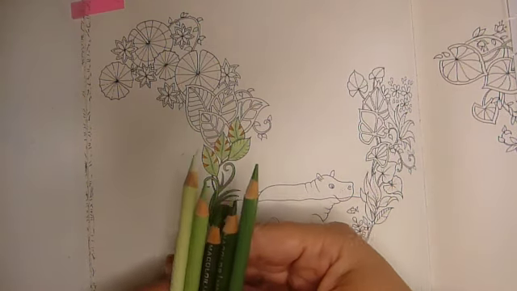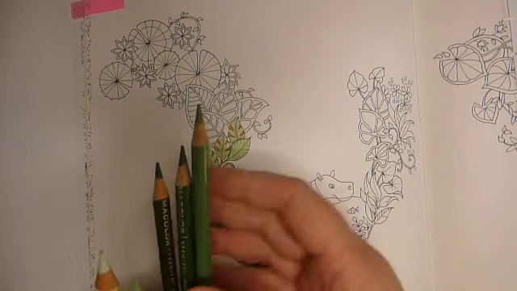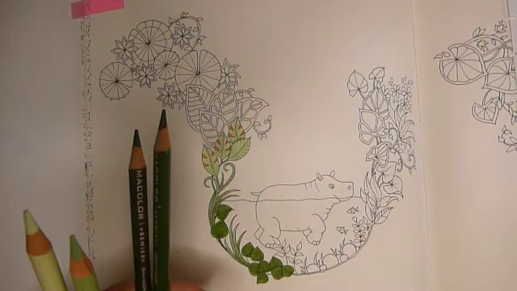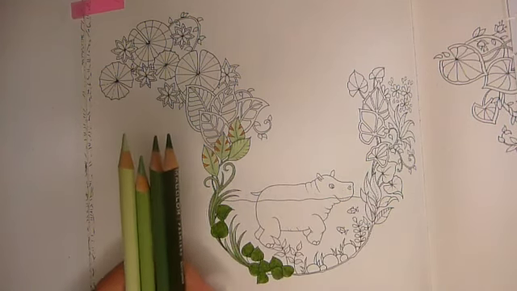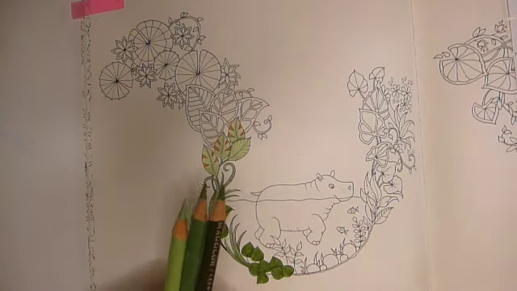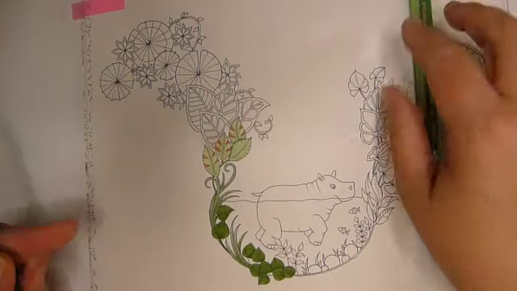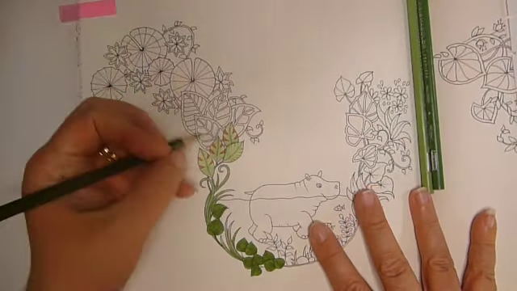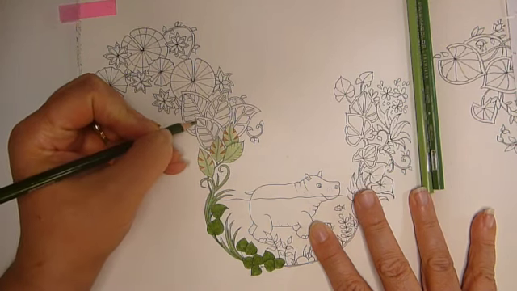And I think this time we're going to go with, let's try these 3. Alright, so let's start with our olive green.